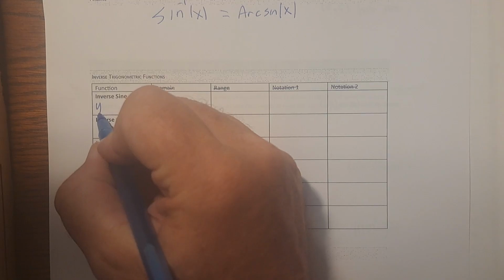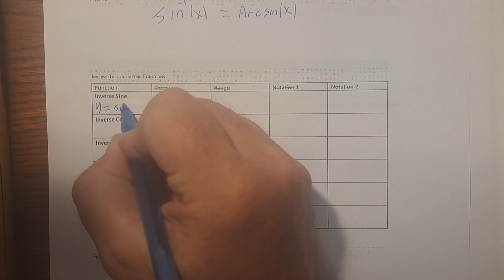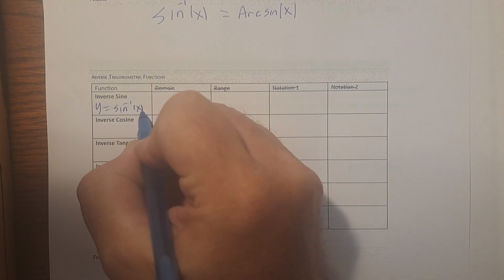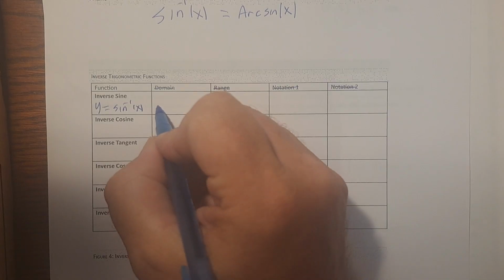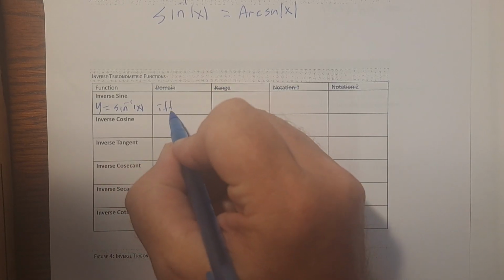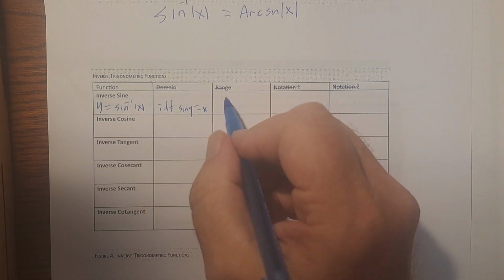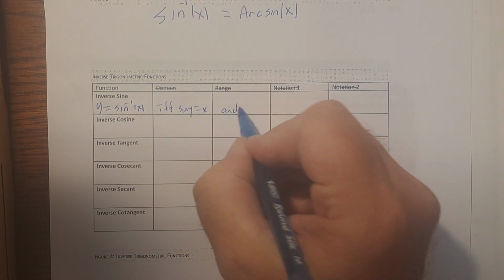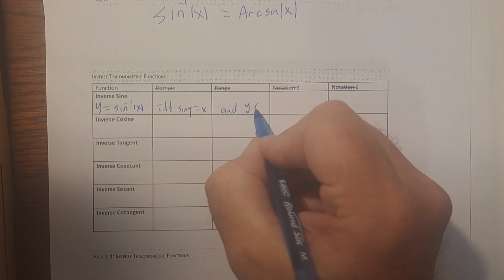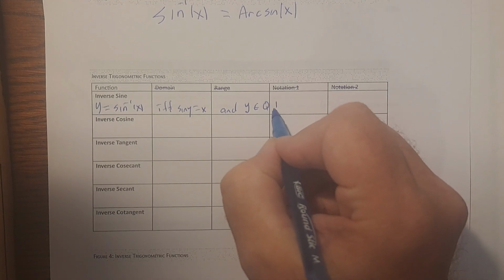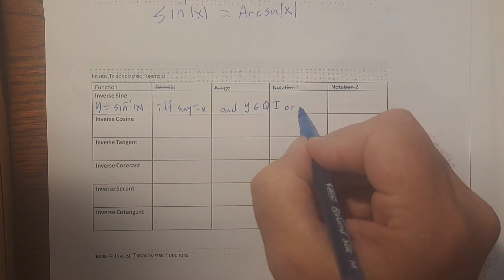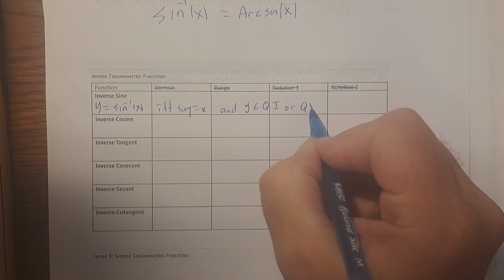To start with, y is the inverse sine of x if and only if the sine of y equals x, and your y can come from quadrant 1 or quadrant 4.